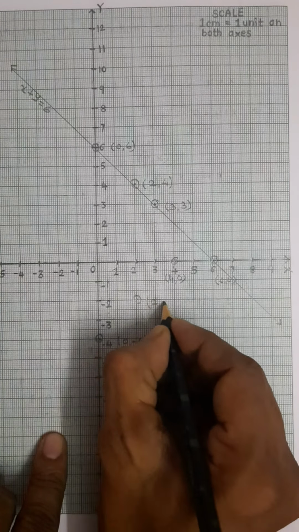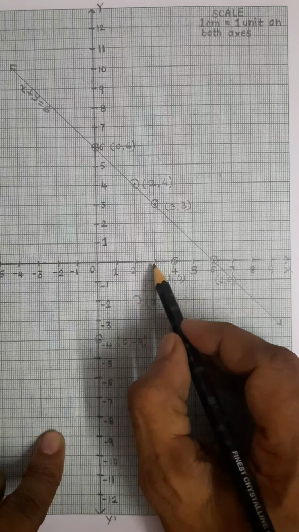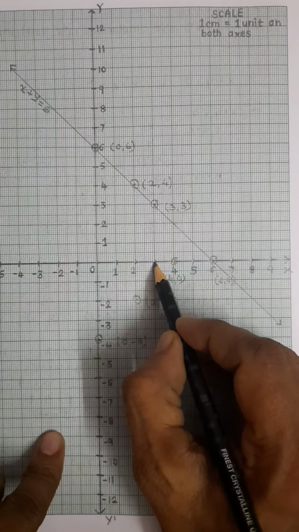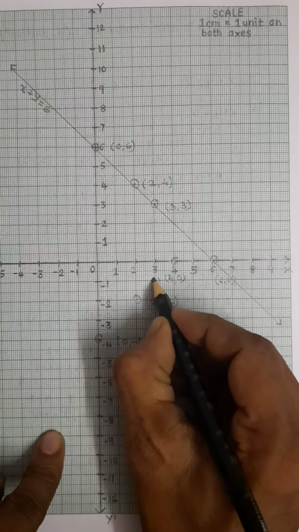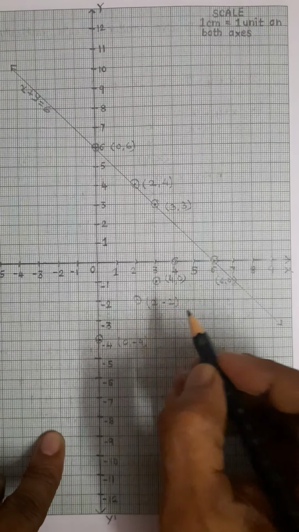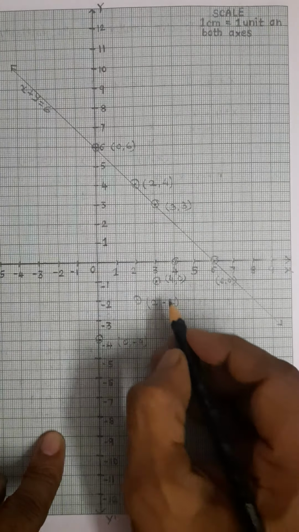Now we have to plot the fourth order pair, that is 3 and minus 1. On the x-axis this is 3, on the y-axis it is minus 1. Therefore 3 and minus 1, this is our fourth order pair. We can write here 3 and minus 1.